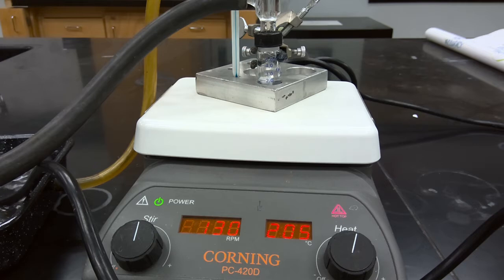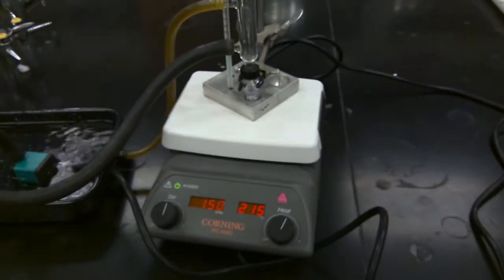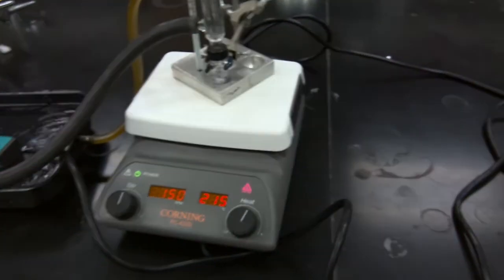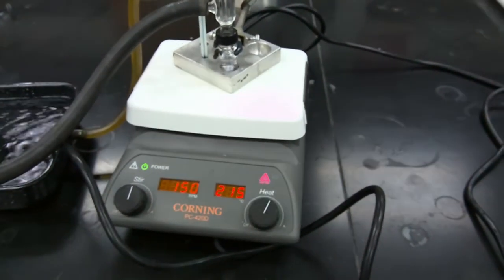So we're going to allow this mixture to continue to heat, and once it reaches the target temperature of 160, we'll allow it to heat for 1 hour. So our reaction has completed heating for 1 hour.